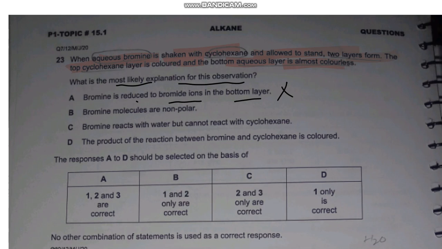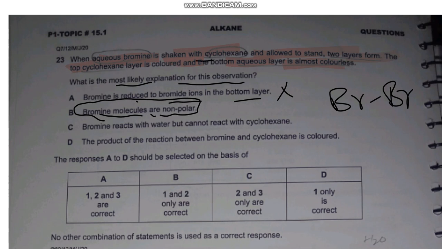No, this is not correct, because bromine is non-polar, and when we mix aqueous bromine with cyclohexane, two layers form separately. Bromine molecules are non-polar, and cyclohexane is a cyclic molecule. Bromine reacts with the water but cannot react with the cyclohexane, so this is not correct, because cyclohexane is also a polar molecule and it can react with the bromine.